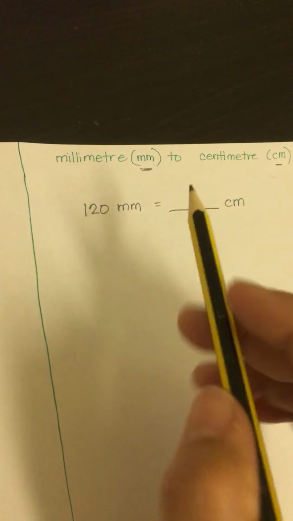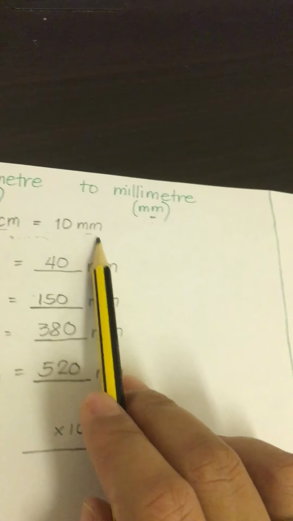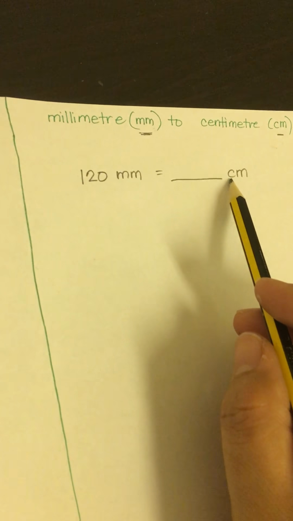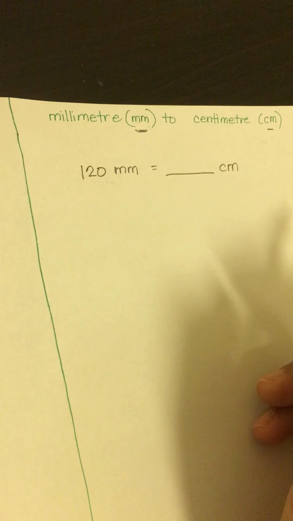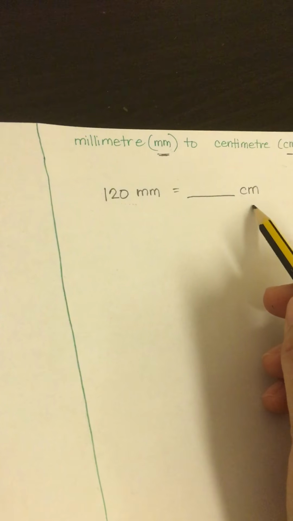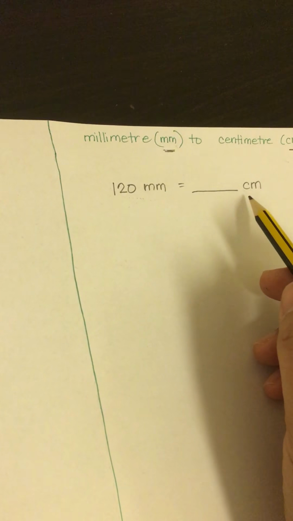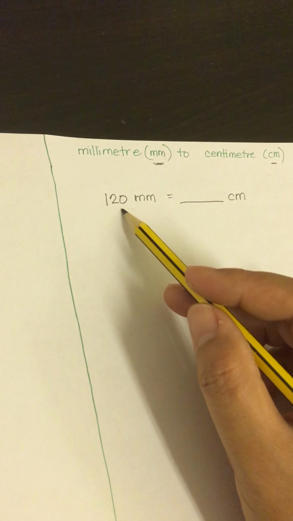Since 1 centimeter is equivalent to 10 millimeter, it means how many 10 we can get from 120, because 1 centimeter is 10 millimeter. How many centimeter are there in 120 millimeter, or how many 10 millimeter are there in 120?